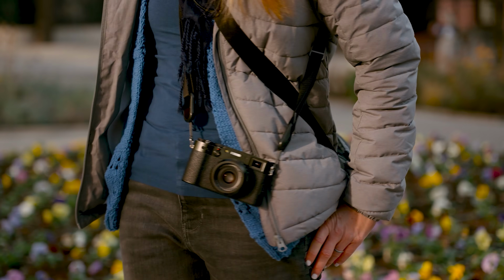You want to have full control of the colors in your photos, well, you're in the right place.